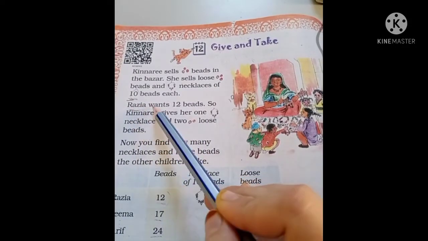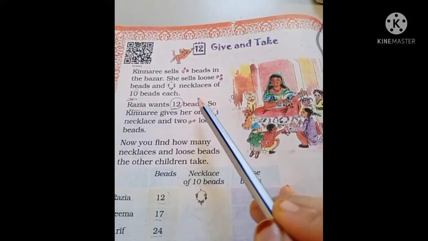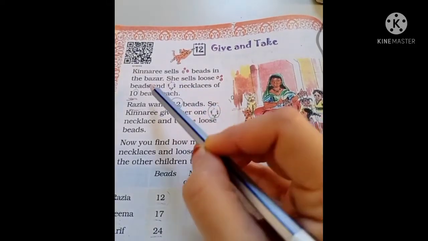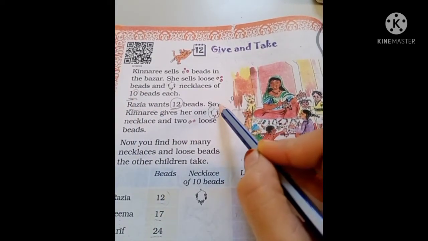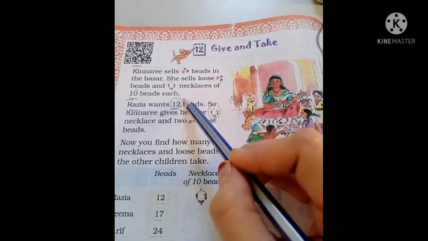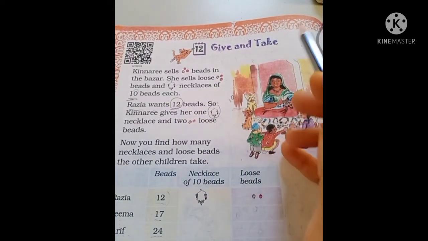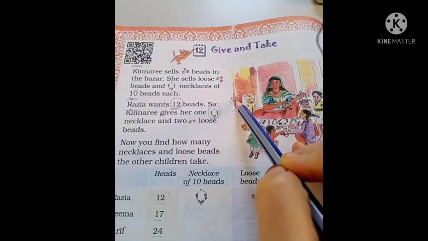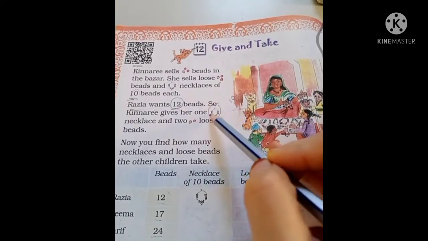So first of all, Razia wants 12 beads. How many beads does Razia want? 12. So Kinnari first gave one necklace. So students, as I told you, in one necklace how many beads? 10. So 10 beads she gave in one necklace. Still she has to give 12 in total. So 10 given, still how many does she have to give? She gave 10 out of the 12 total. How many more are left to give? 2 beads.